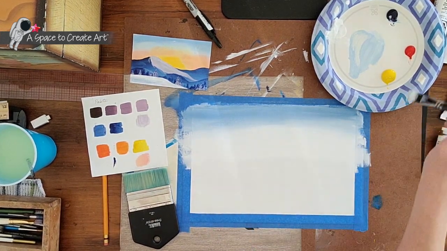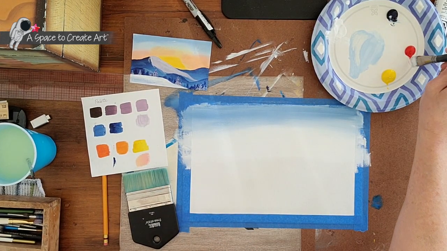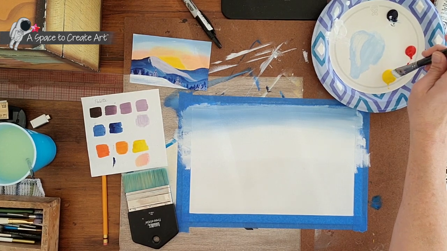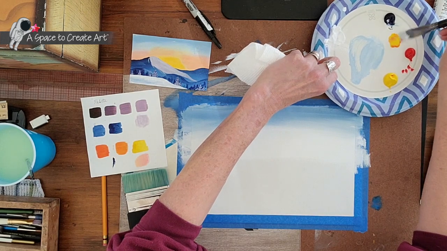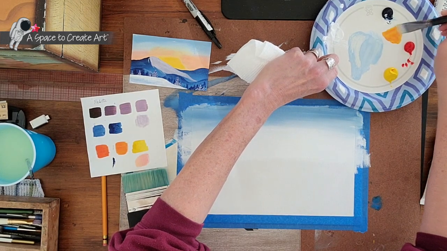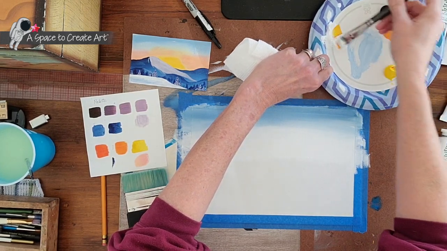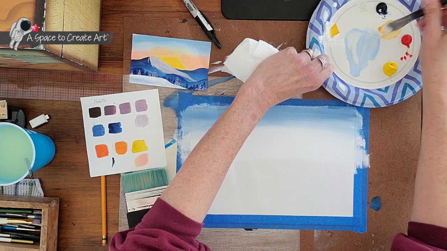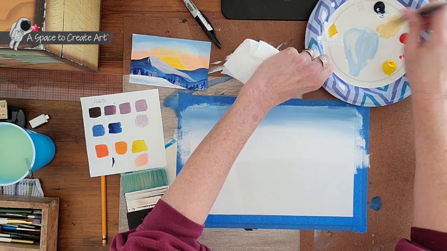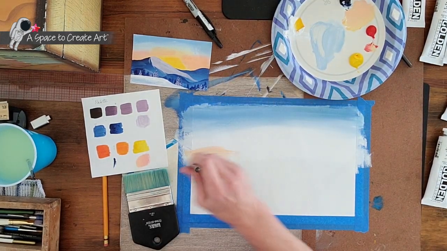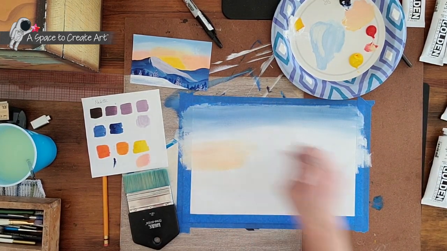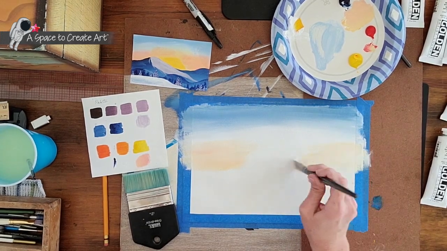Okay, and then I want to mix a little bit of yellow and red, because I want to get that nice light orange color. I'm going to start on one side and come over towards the center. Go on the other side.